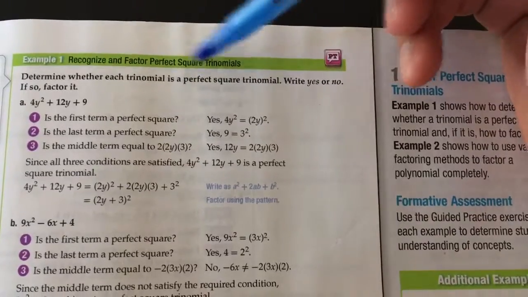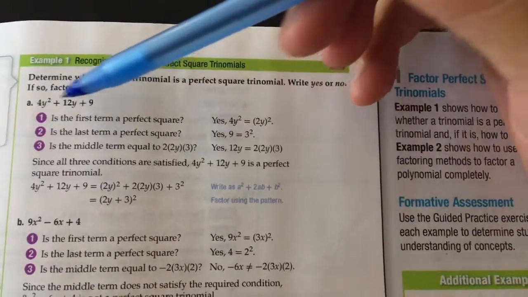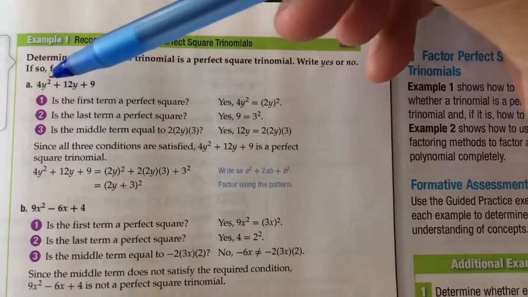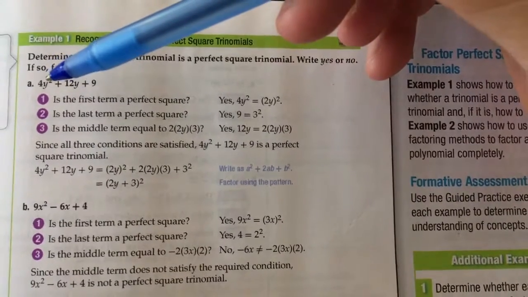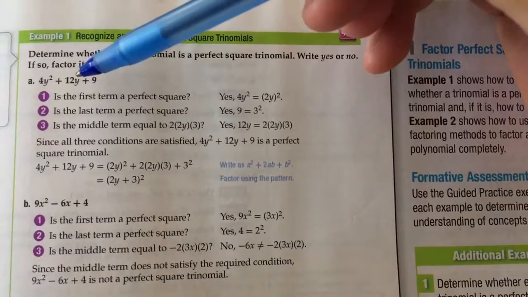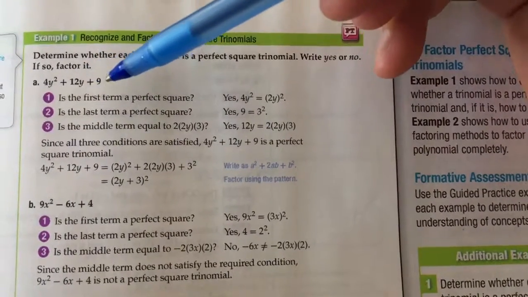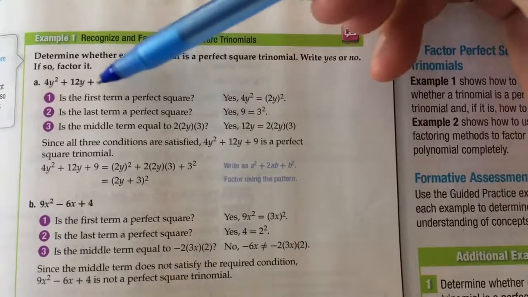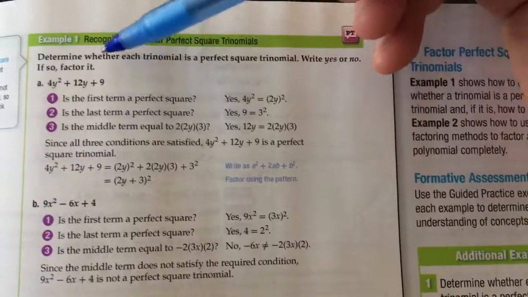So a perfect square trinomial would be this. Well, you don't know it's a perfect square yet, but it's a trinomial, okay? It has three terms. It has a term with a variable squared, like 4y squared, then a second term with just a single variable, and then one term that's just a constant, meaning that there's no variable that you plug in.